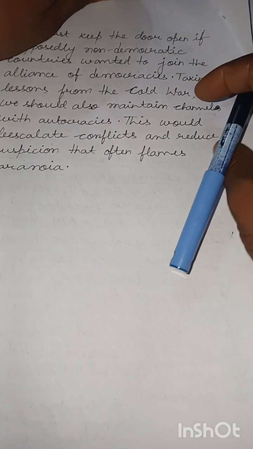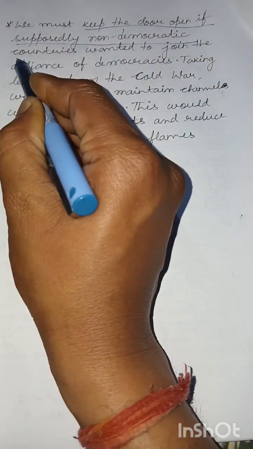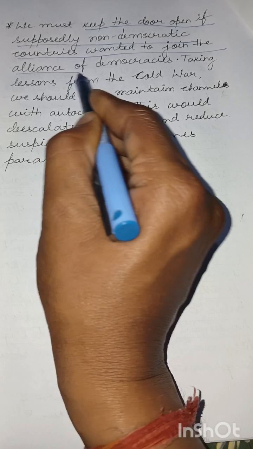Then we are making this very important suggestion that we must keep the door open if supposedly non-democratic countries want to join the alliance of democracies. Again, this is a very subjective definition, which country is democratic or which one is autocratic. Generally, there is a very fine line which differentiates democratic countries and autocratic countries. But recognizing this fine difference, we should be welcoming even to autocratic countries if they ever apply to join the alliance of democracies. That would strengthen the democratic alliance and weaken the autocracies.